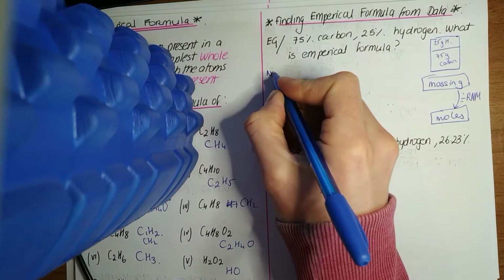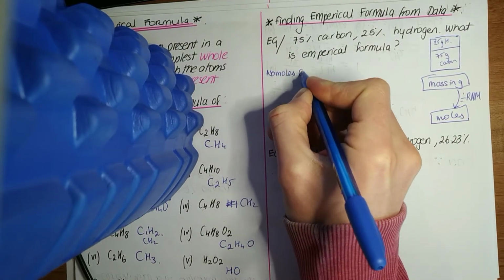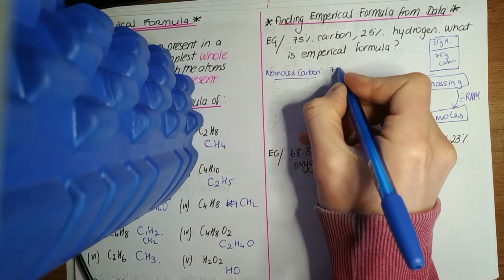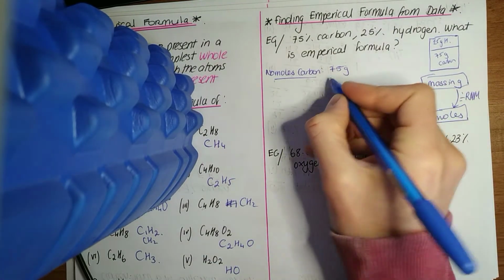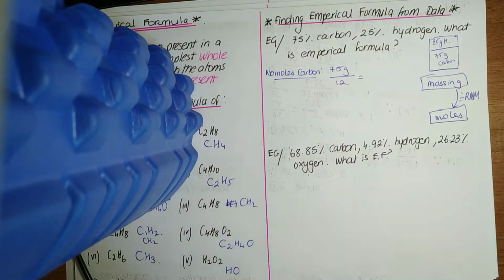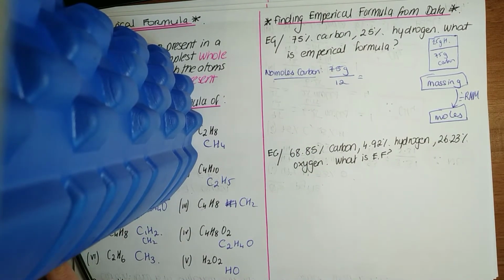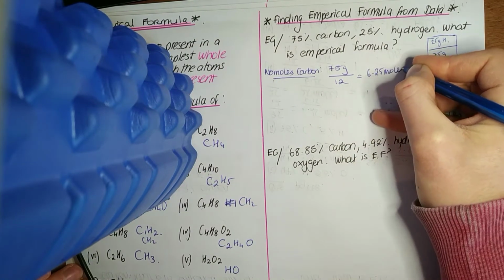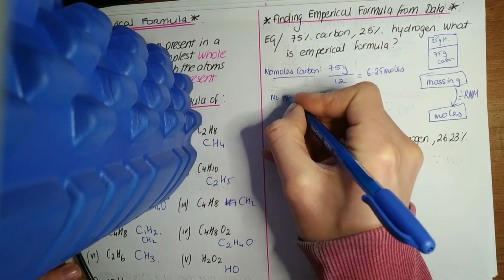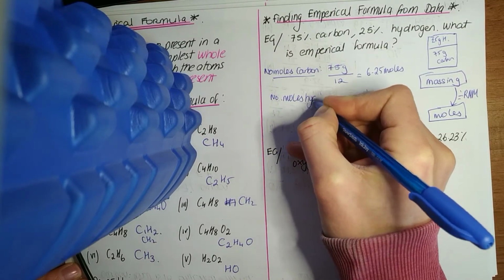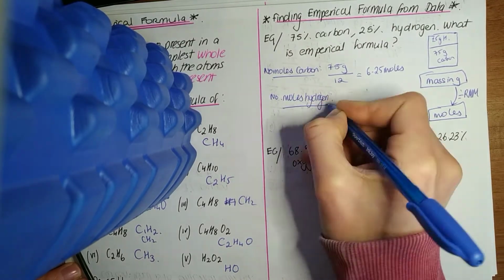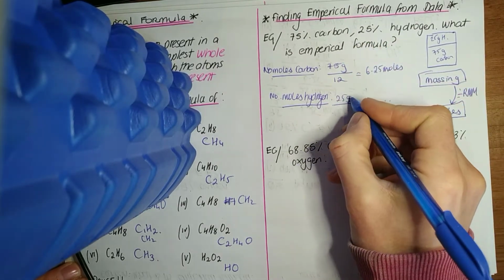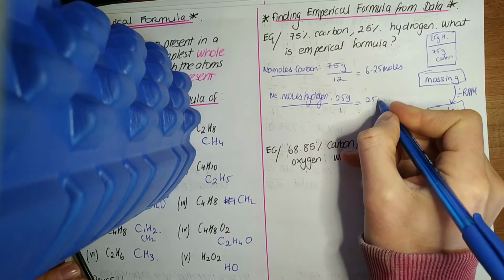Work out the number of moles of carbon first. It makes no difference what you find first. So 75 grams, to go back to moles divided by the mass number, which is 12. On the calculator you get 25 over 4, or 6.25 moles. Now work out the number of moles of hydrogen. There's 25 grams of it, so just change your percentage to the grams, divided by the mass number, which is 1, giving 25 moles.